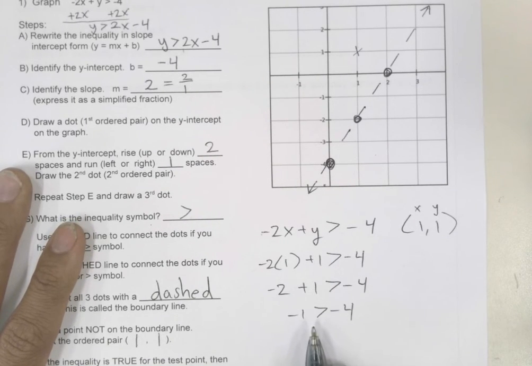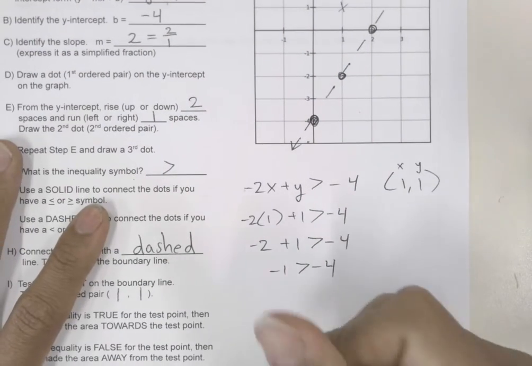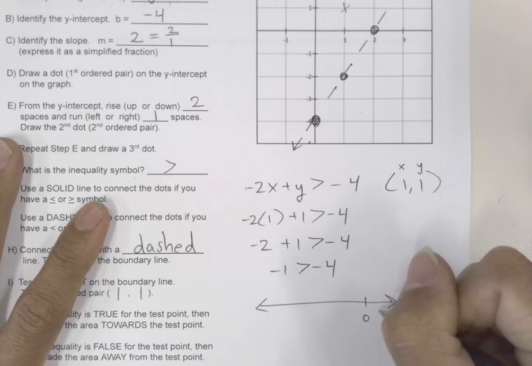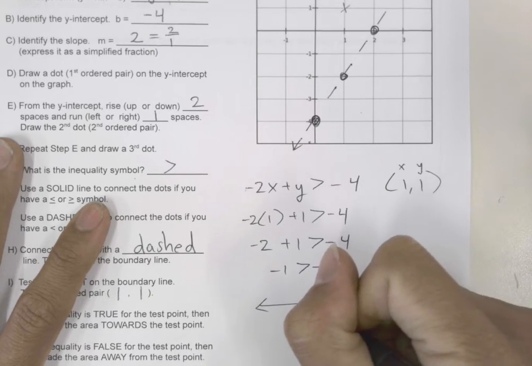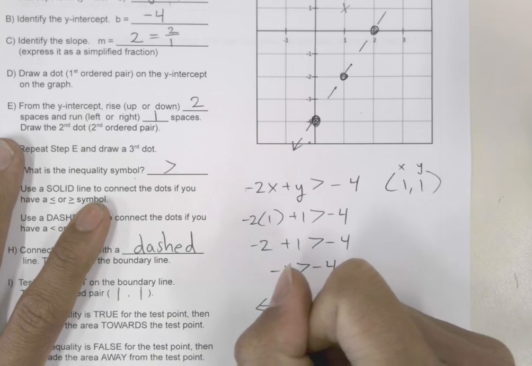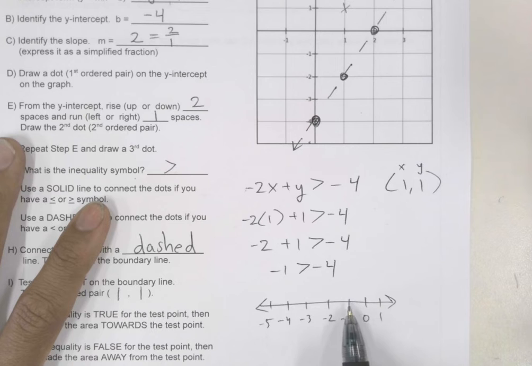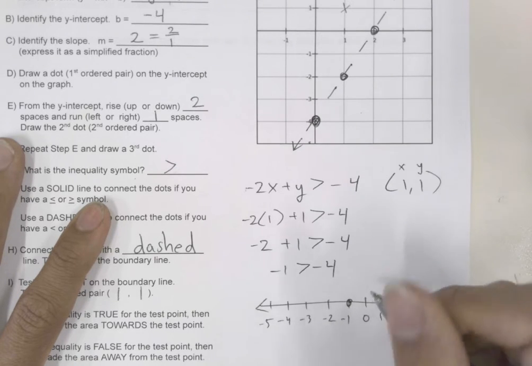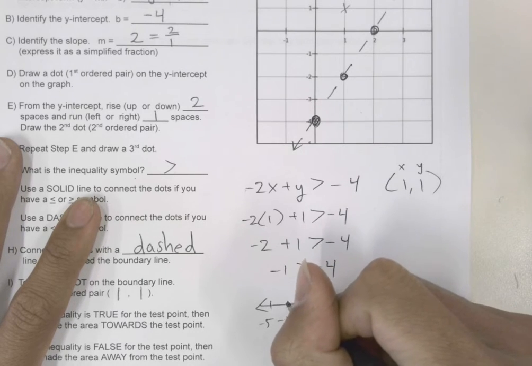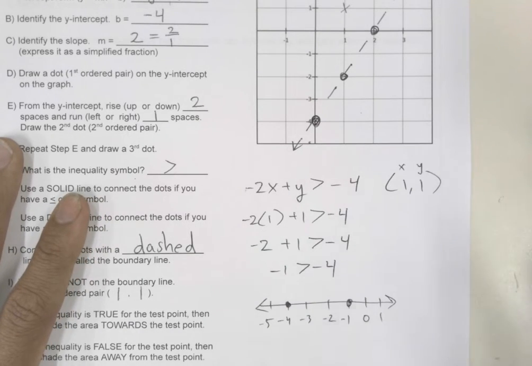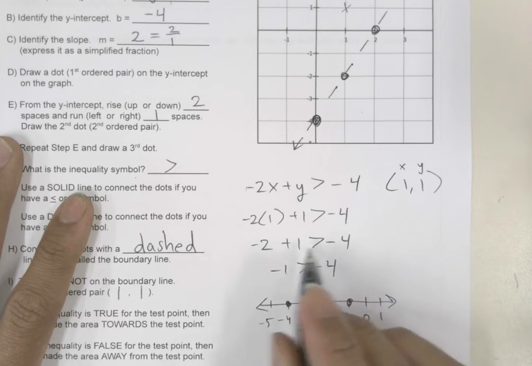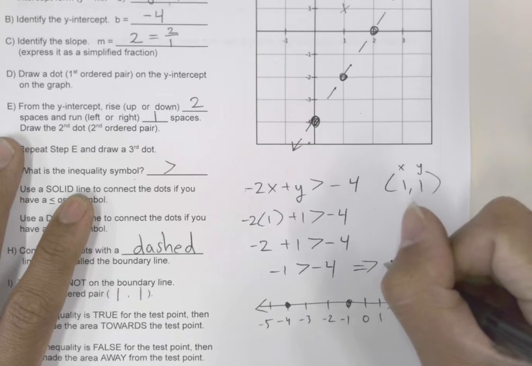Is this true or is this false? Well, if you have trouble thinking about it, you want to look on a number line, and we'll have 0 over here, 1, 2, 3, 4, 5. Negative 1, negative 2, negative 3, negative 4, negative 5, right? Negative 1 is greater than negative 4. That's true. Negative 1 is to the right on the number line when compared to negative 4. So this statement here is true.